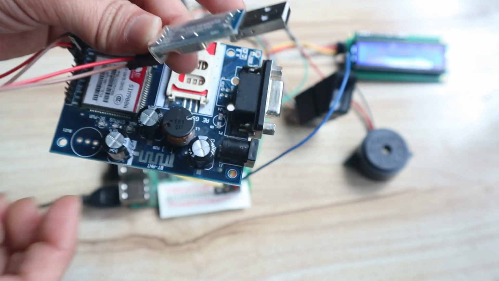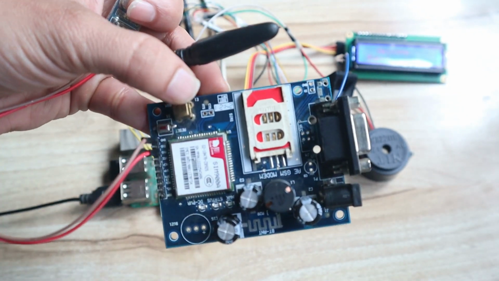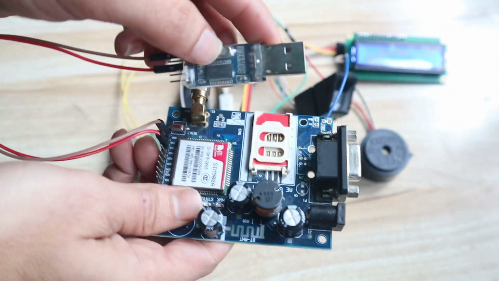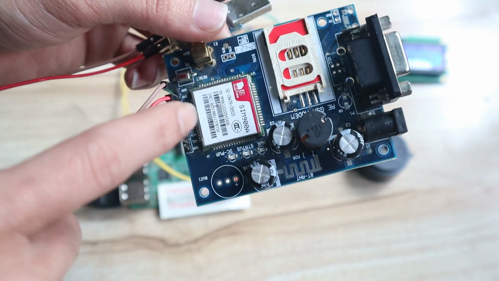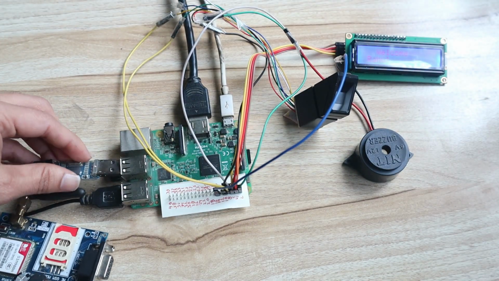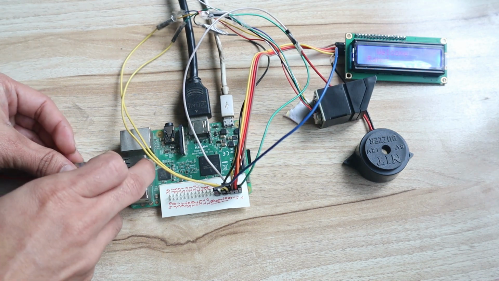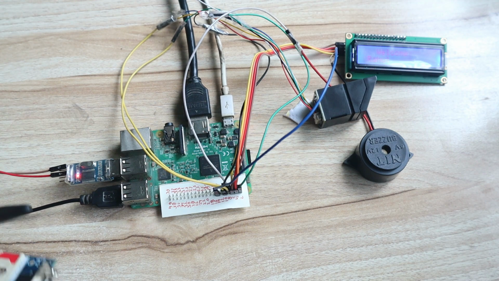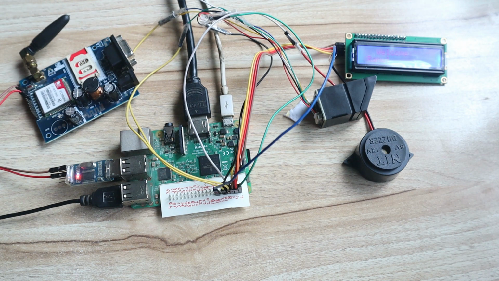The ground pin from this UART should be connected to the ground pin of this SIM900A module. So it is a very simple connection, only two wires you require. The TX pin from this UART should be connected to GSM RX pin, and ground pin to ground pin, and just place this USB to serial converter here, and this GSM module you can place like this. It is a very simple connection.